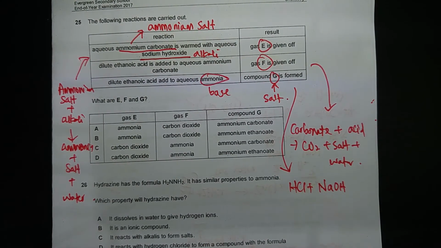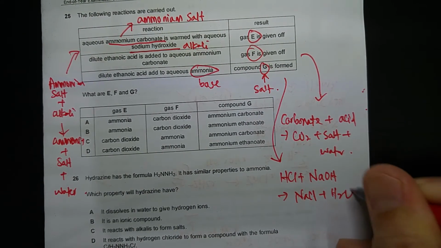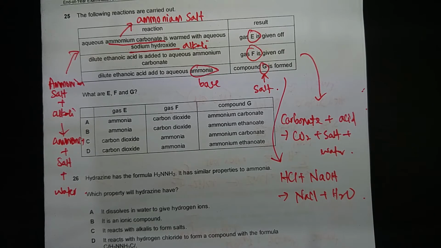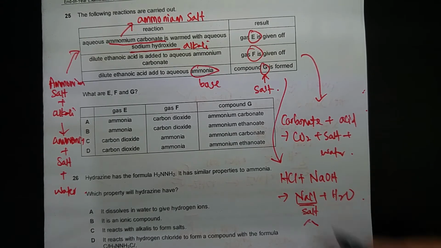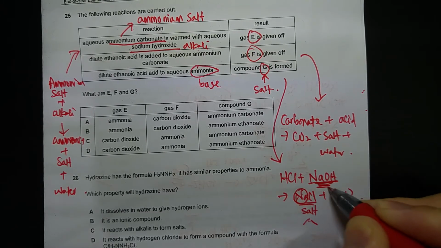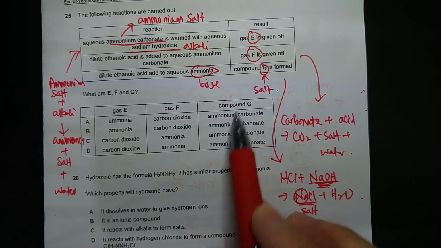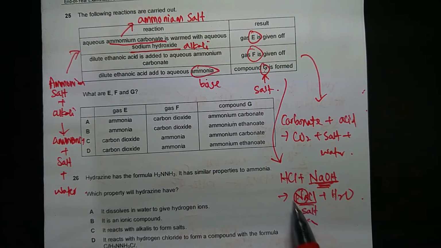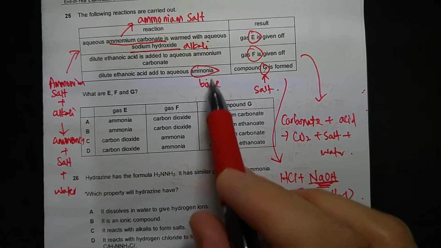NaOH is a base, correct? So you get sodium chloride plus water. See, this is the salt. Now remember the name of the salt. The sodium, it's from the base. So in this case, the first name, the positive ion of the salt, must be from the base.